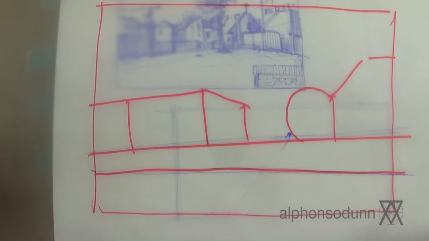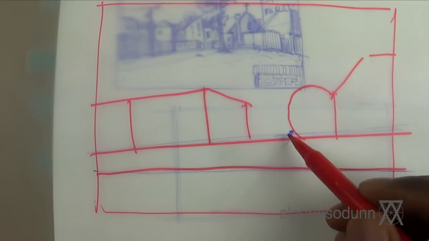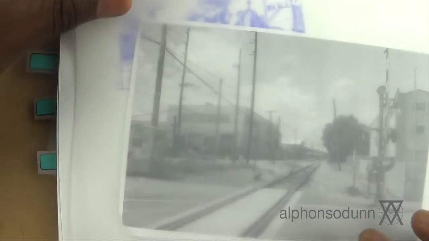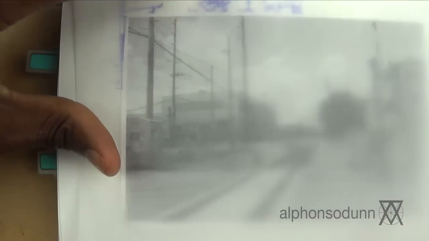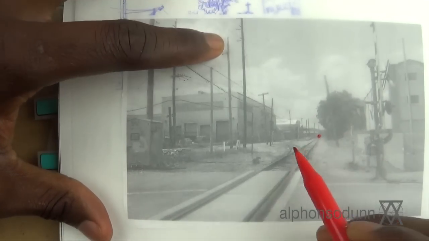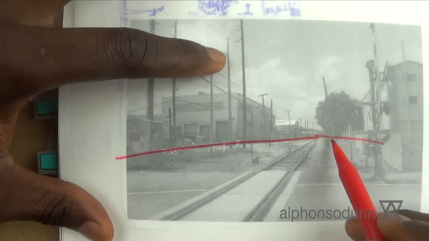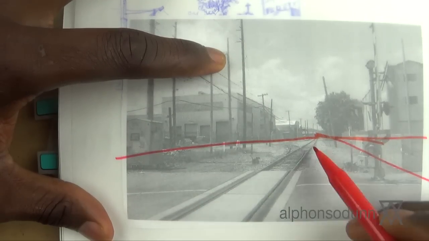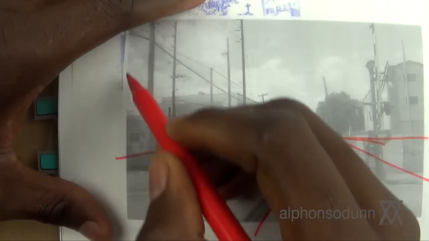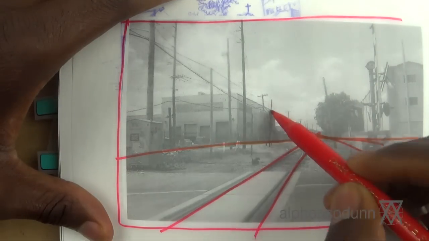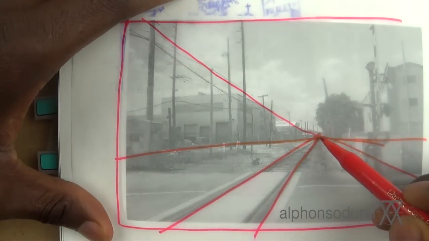All right, and then of course for you it may be different. You may actually use the vanishing point. For example, someone may look at the same image and organize it around the vanishing point. So here's a vanishing point here, and they may say, okay, the image is designed like this. See that?